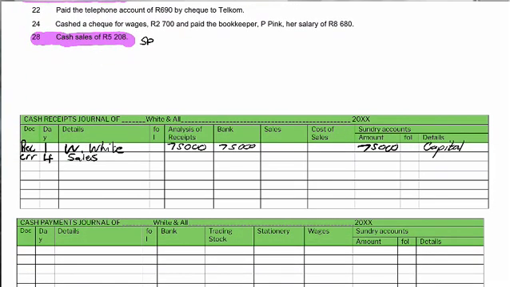2,984 Rand. Olivia, what's the first column that goes under? Sales. Okay, so we can go straight to sales, 2,984 Rand. If we work backwards here, where else does it go? Bank, 2,984. And where else? Analysis of receipts. Okay, 2,984 Rand. Are we done there? No. Okay, we need to work out the cost of sales figure. How do we do that?